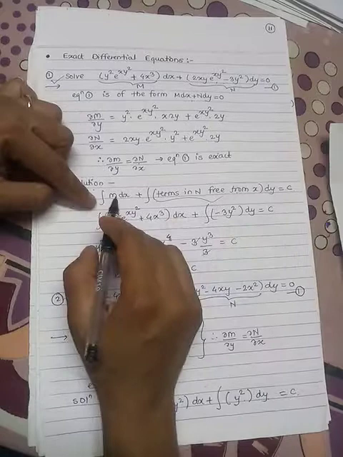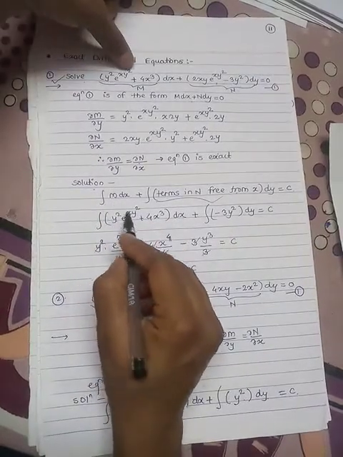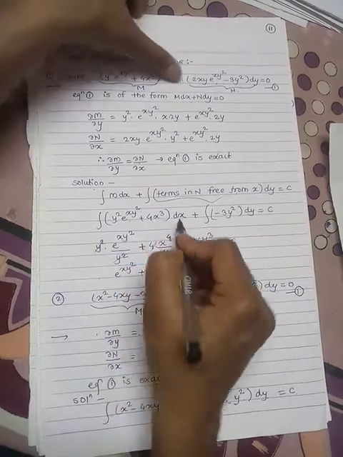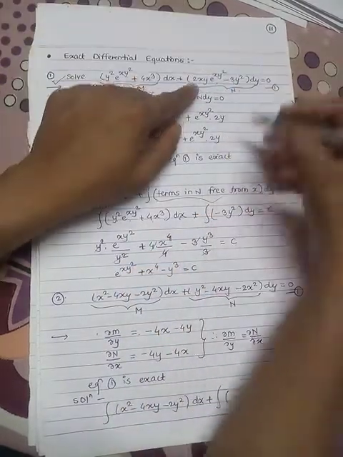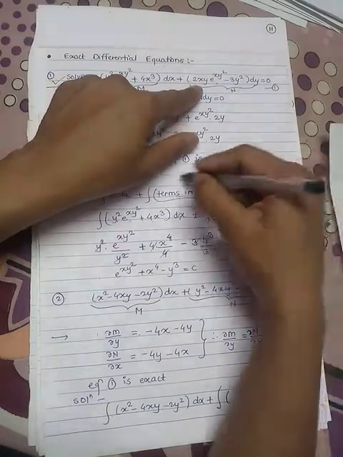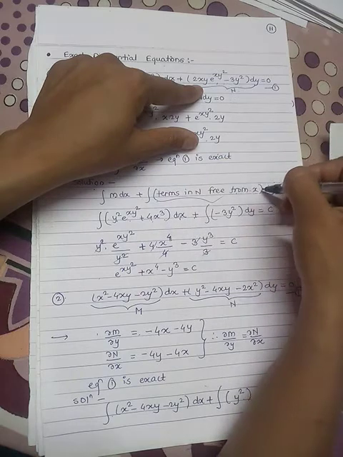So here first term, put the value of m. So this is your m, integration of y square e raised to term plus 4x cube dx plus terms in n free from x. So this is the value of n. So free from x means the terms which don't contain x.